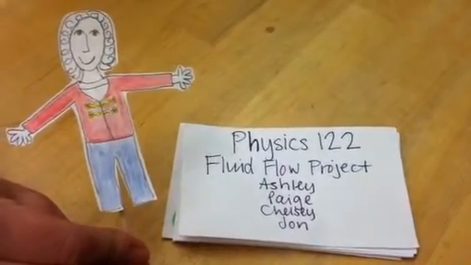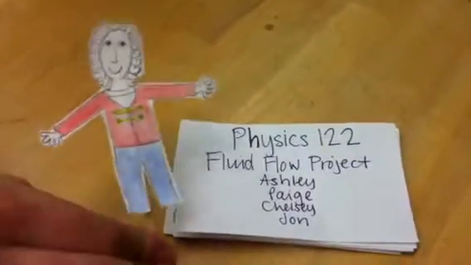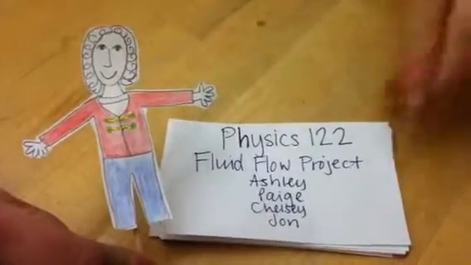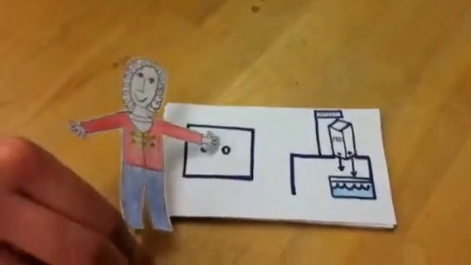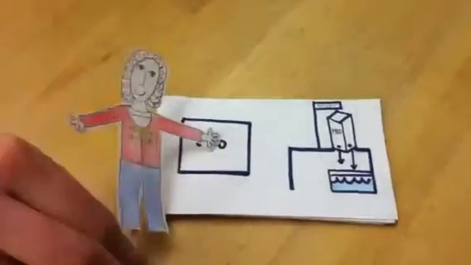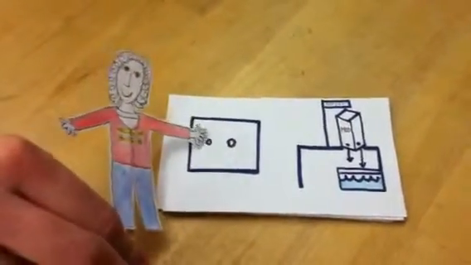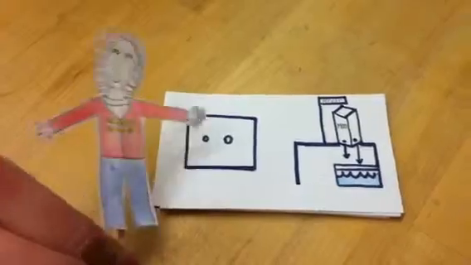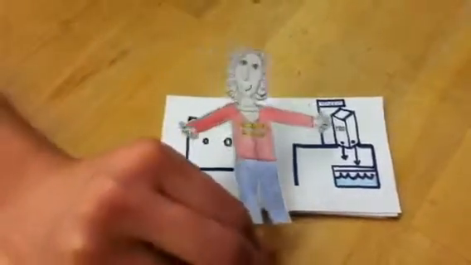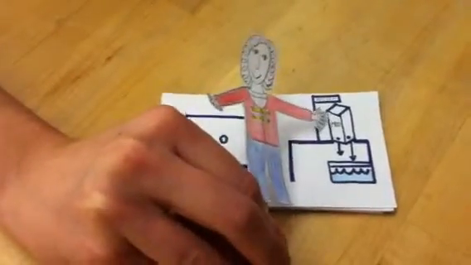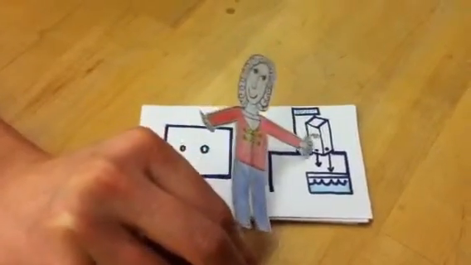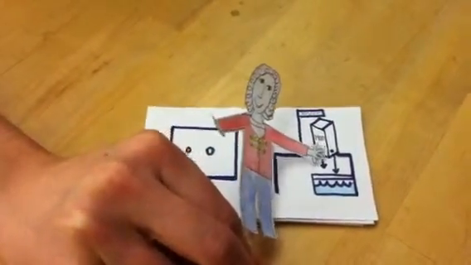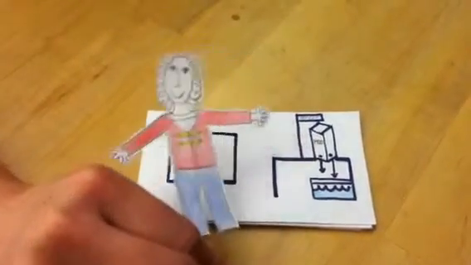project for Physics 122. In this experiment, we assess the velocity of water flow through a large spout with an area of 5 times 10 to the negative third meters squared and 9.6 times 10 to the negative fourth meters squared. We filled the container with water to a level of 0.17 meters. The total volume of water applying pressure onto the spouts was 1.5 times 10 to the negative third meters cubed.